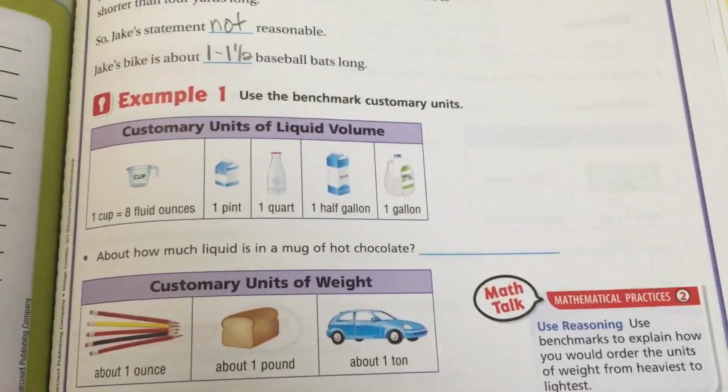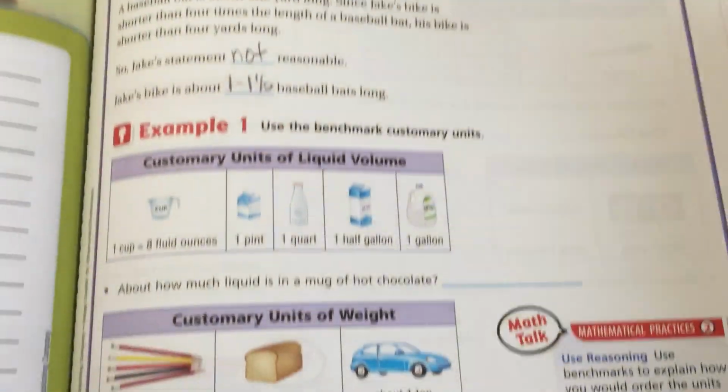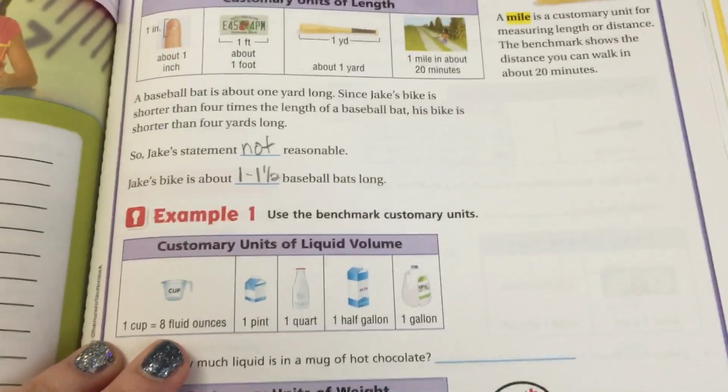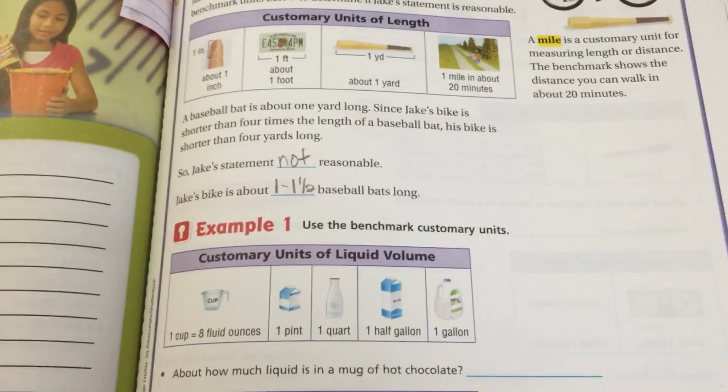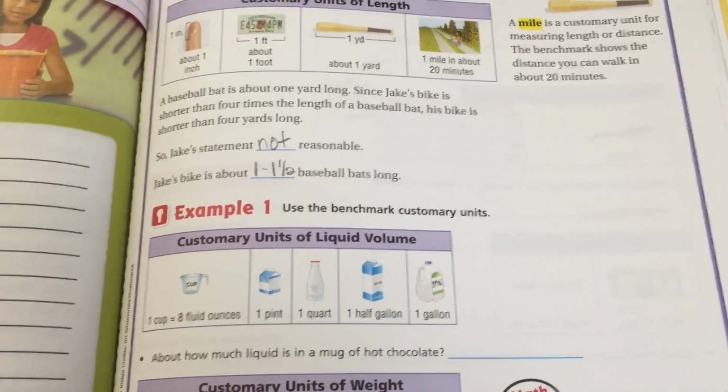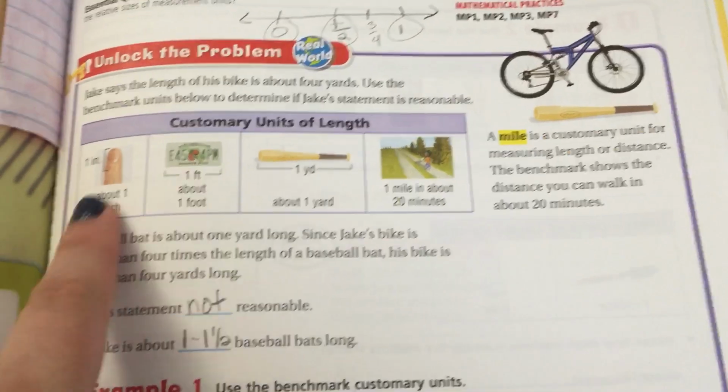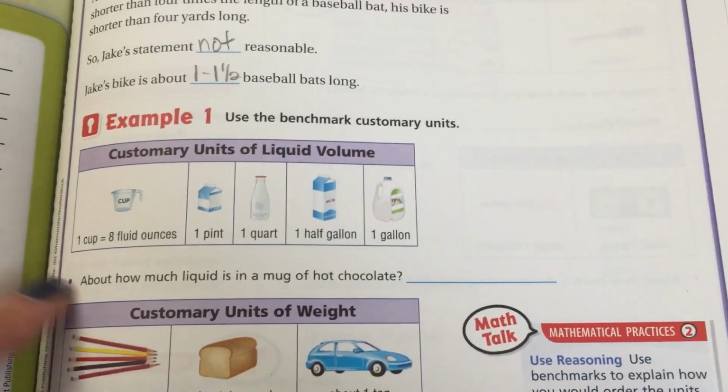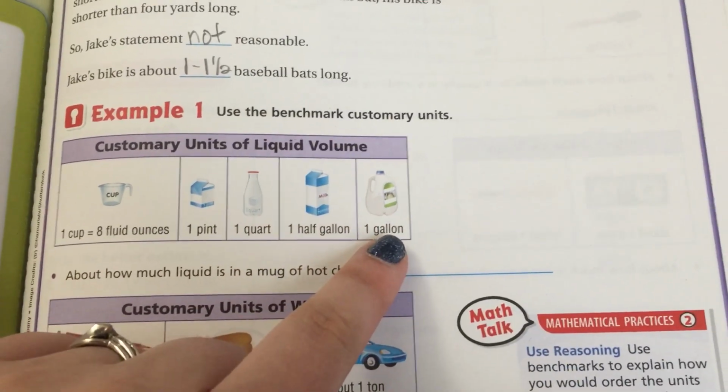Example 1 says use the benchmark customary units. What's cool about customary units, and I guess in the metric system too, is they have different sets of measurements for different things that you're measuring. Up here you're measuring length, so you'd use how long something is. Down here they would use for volume. It's how much something can hold.